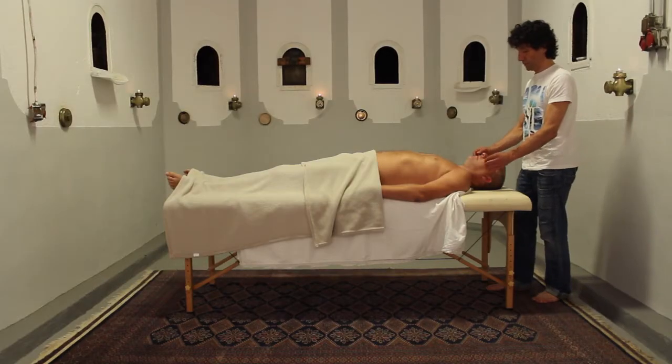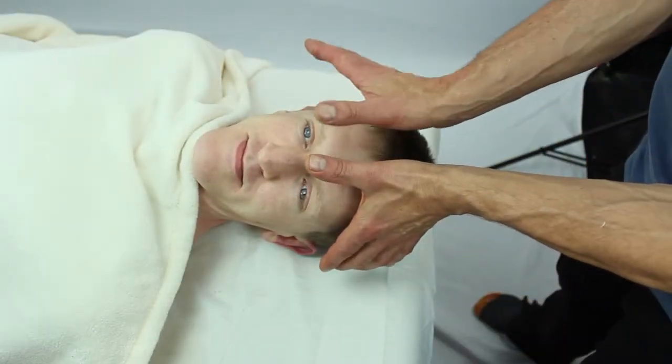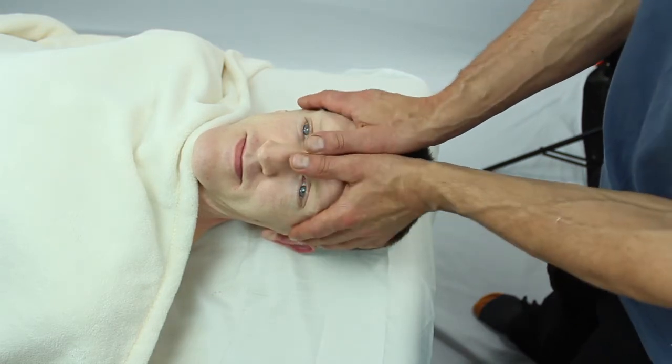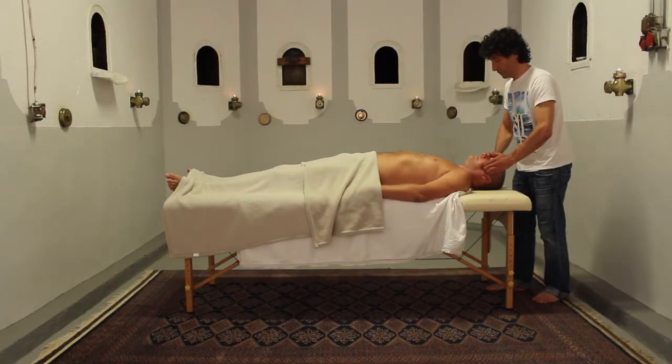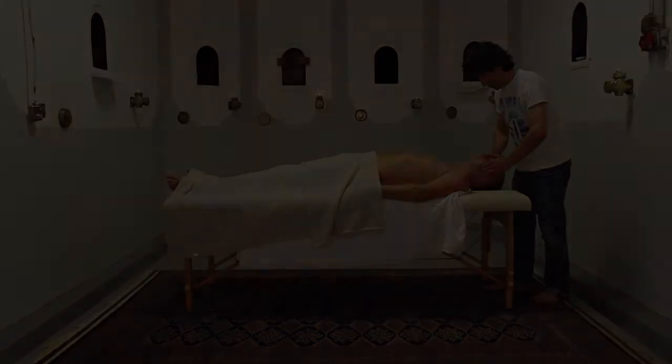Technique 3. Place the thumbs on the middle of the forehead and stretch the sides of the forehead bone. Efficient technique to relax the head of too much thinking.